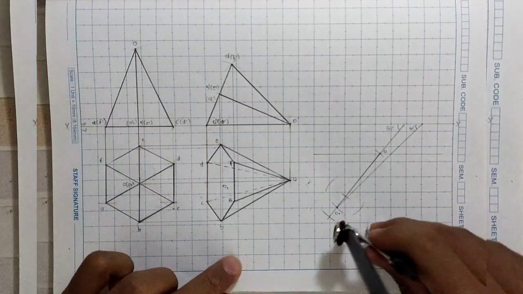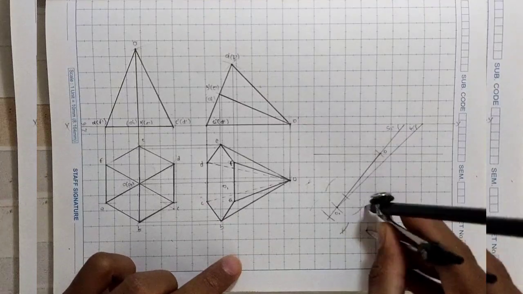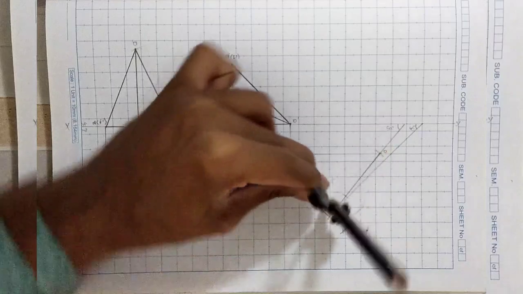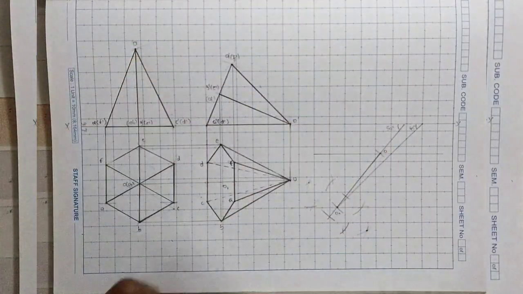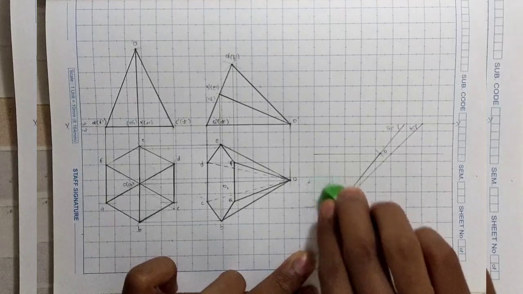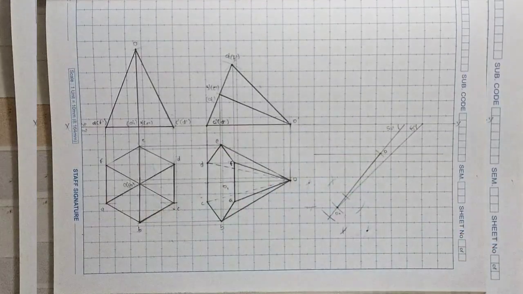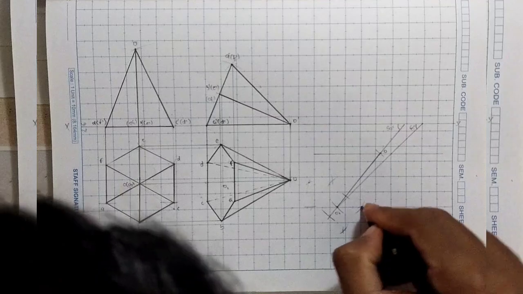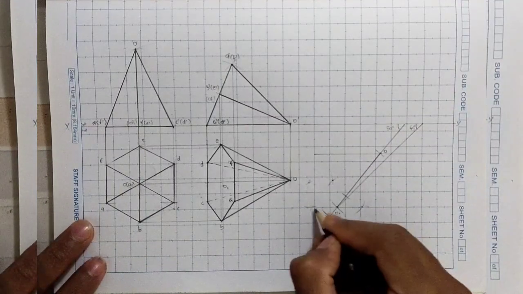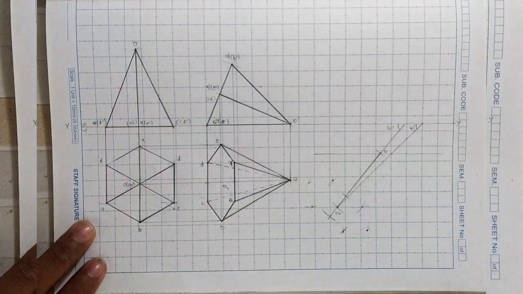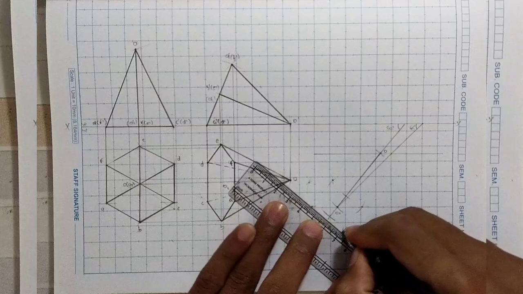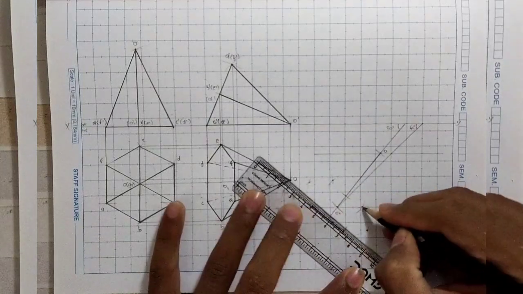So if I keep at this point properly and cut here, cut, cut. I have got my points properly. You see, it wasn't that difficult. So if you just join them.